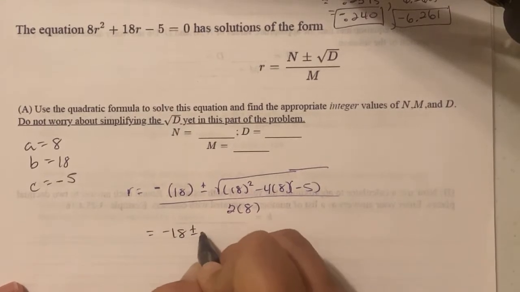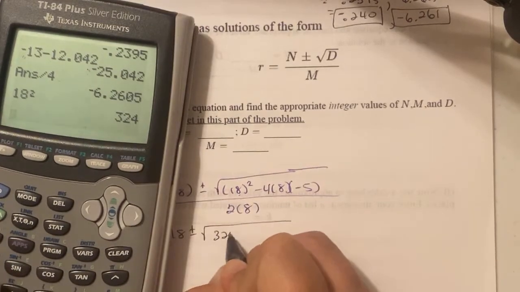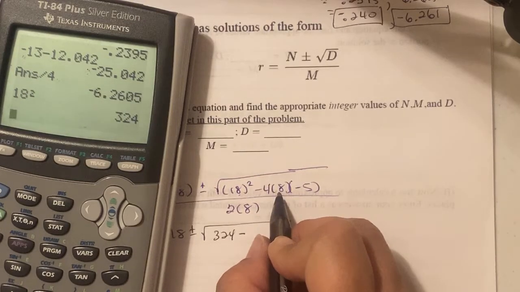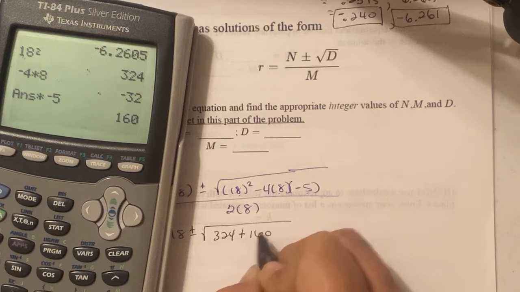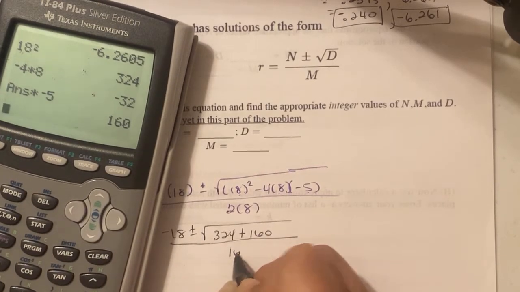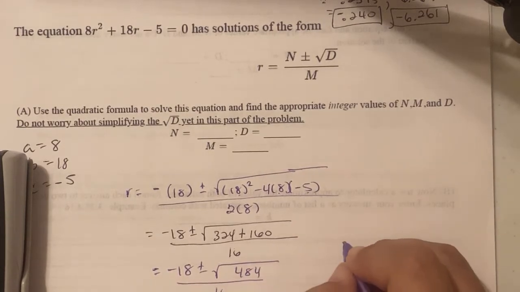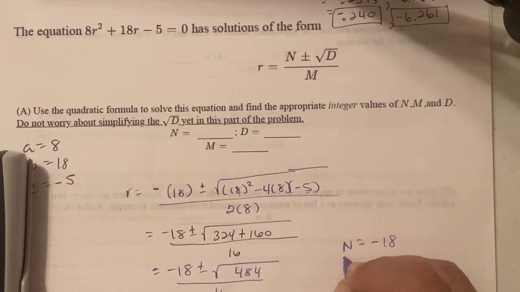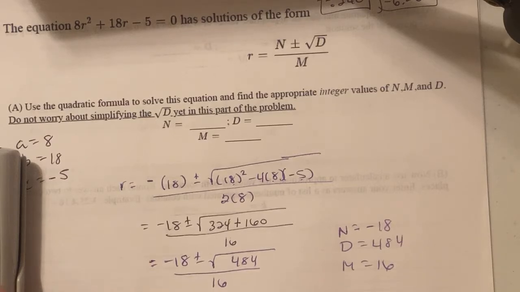So we have negative 18. Do the arithmetic inside, so we're going to do 18 squared, giving us 324 minus, it's 4 times 8, so negative 4 times 8 is negative 32 times another negative 5 makes it positive 160. And 2 times 8 is 16. Simplify the math inside, so we're adding. So we have negative 18 plus and minus, 160 plus our 324. It's 484 in the radical over 16. So our n is negative 18. Our d is 484. And our m is 16. For part A, that's what they want us to do.